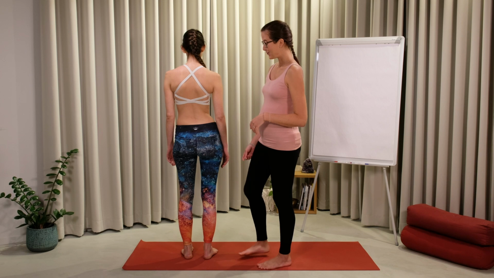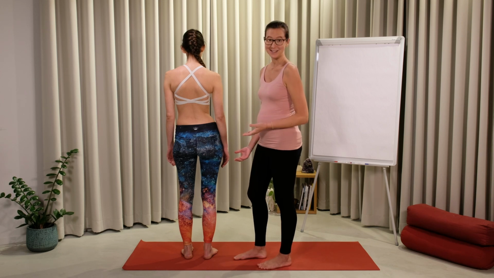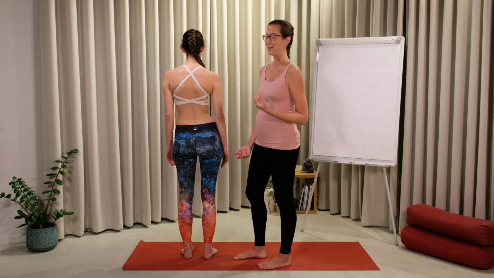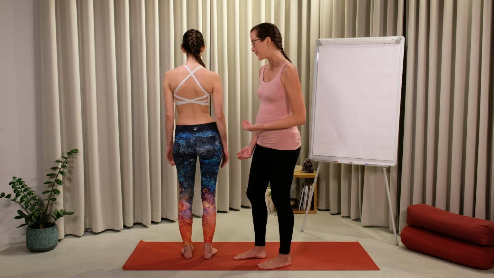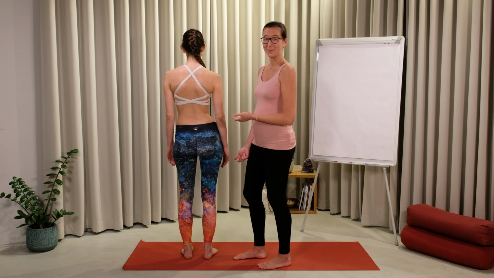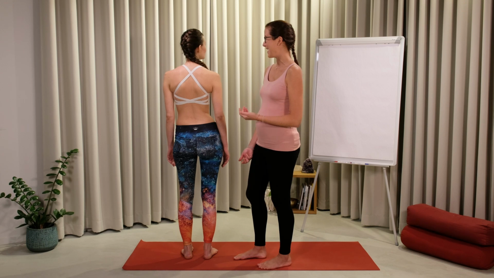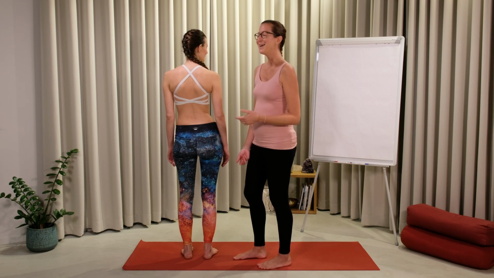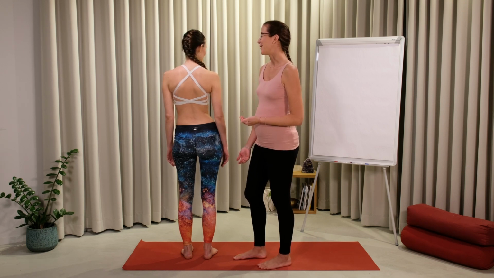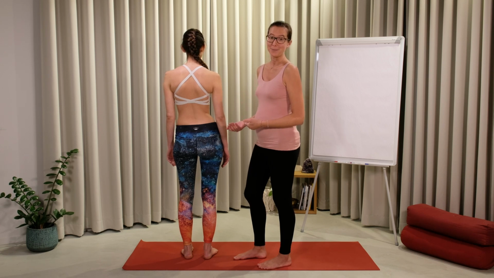But now I will just show you how you can change that with just some little adjustments, but also, of course, with practice. This is not the first time we're doing this together. She already has some practice and she's built body awareness. So, of course, it might take you some time before you're able to do this.